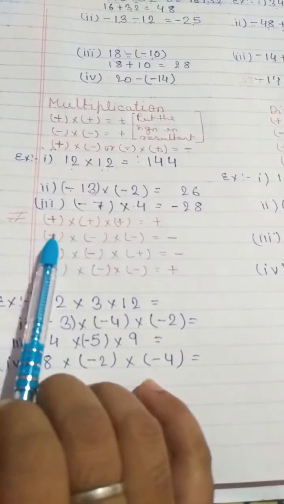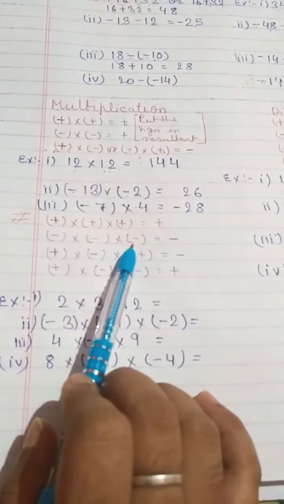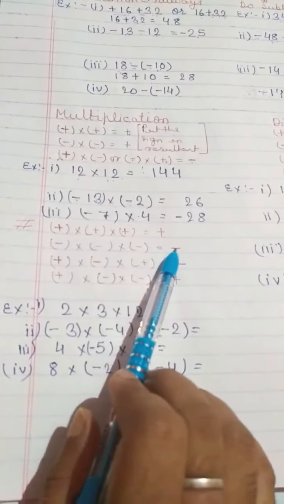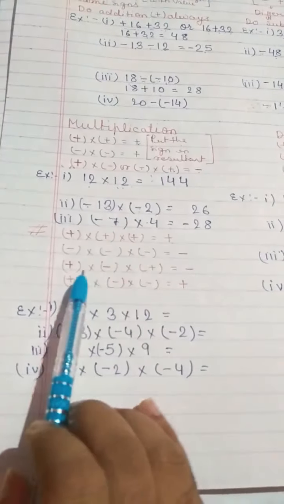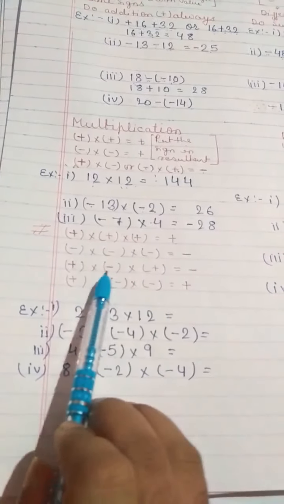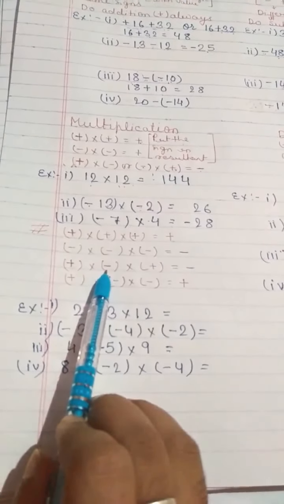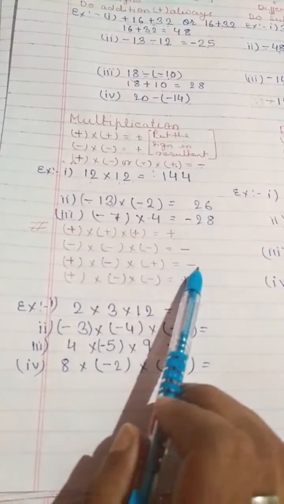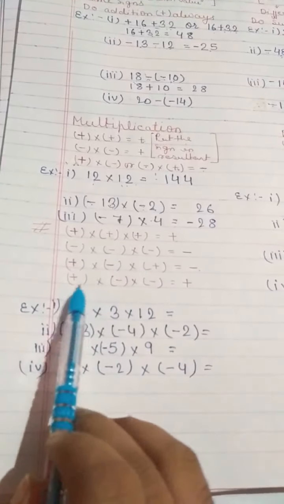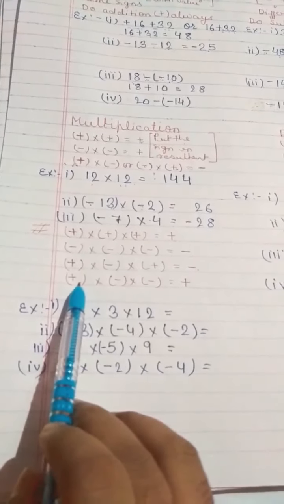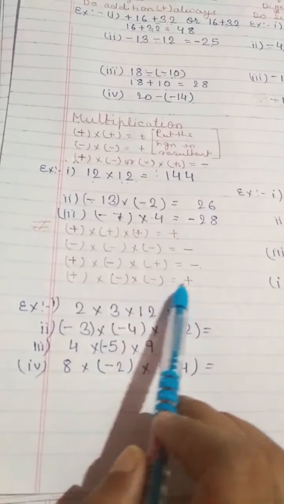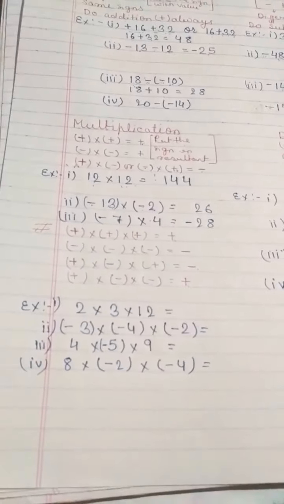Next, when you see three integers with negative sign, always put negative. When you see two positive integers multiplied with one negative integer, it always gives you a negative sign. Same like this, when a positive integer is multiplied with two negative integers, it always gives you a positive sign.